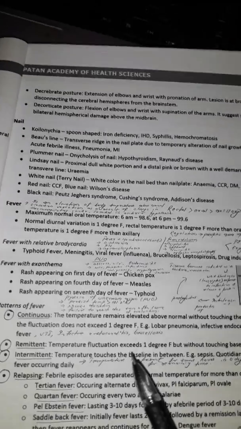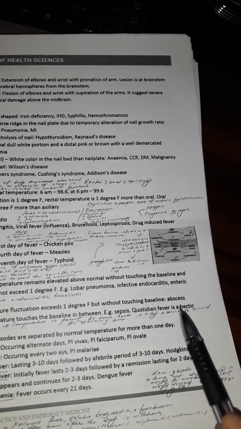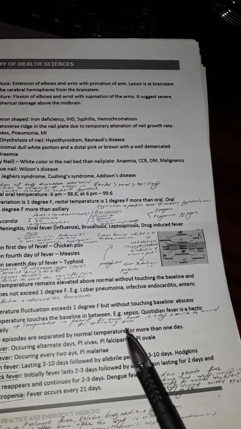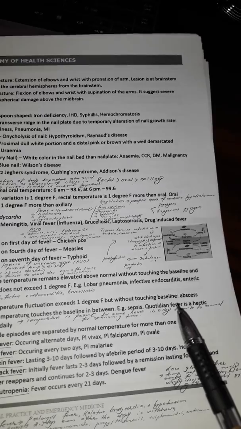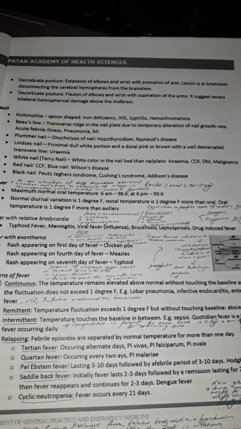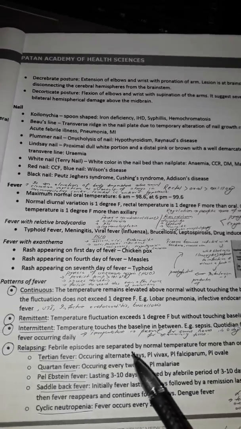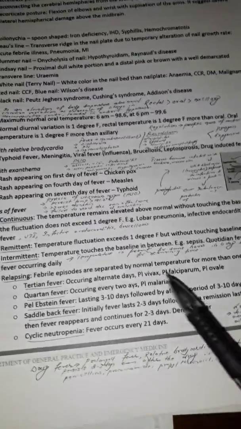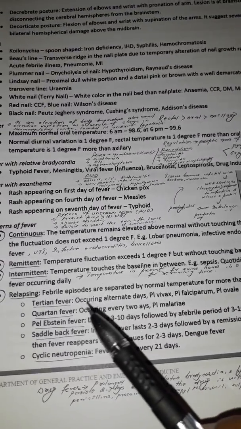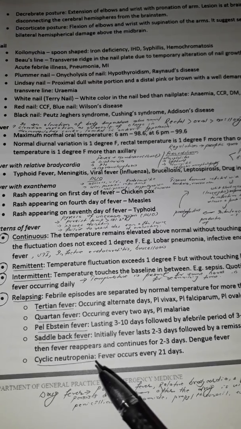Intermittent: temperature touches the baseline in between, which is also defined as temperature present for some hours in a day and remitting to normal for the remaining time, which is seen in case of sepsis. Quotidian fever is a hectic fever occurring daily. Relapsing fever: febrile episodes are separated by normal temperature for more than 1 day, which is seen in case of tertian fever, quartan fever, Pel-Ebstein fever, saddle back fever, and cyclic neutropenia.